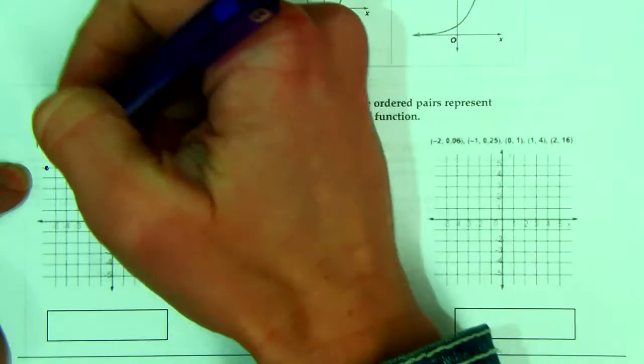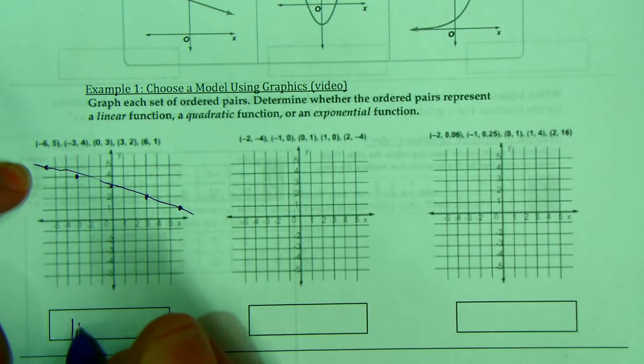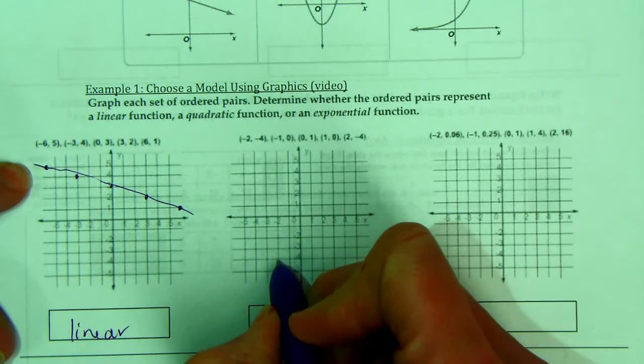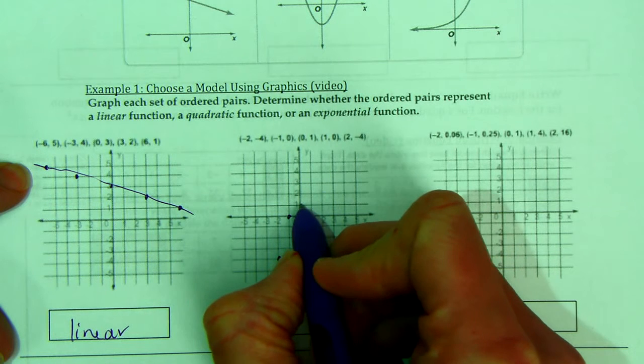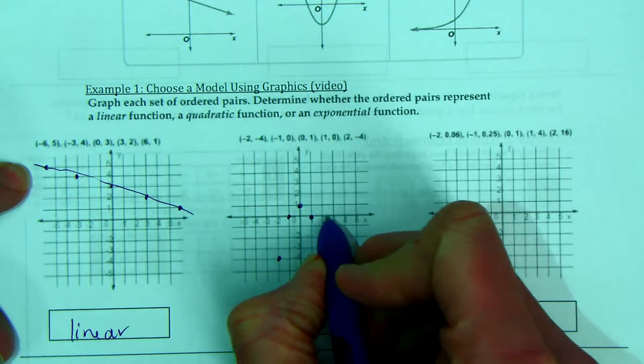Pretty simple. Check out the next one: negative 2, negative 4, then negative 1, 0, then 0, 1, then 1, 0, then 2, negative 4, and there you have it. It is a parabola, so that would be a quadratic.